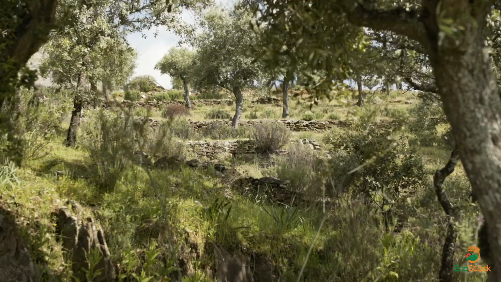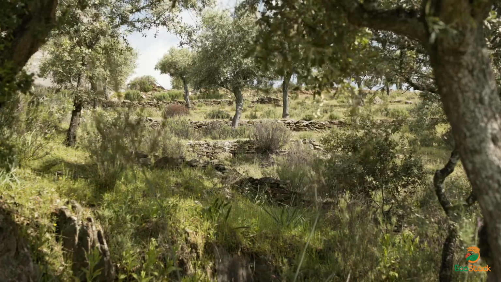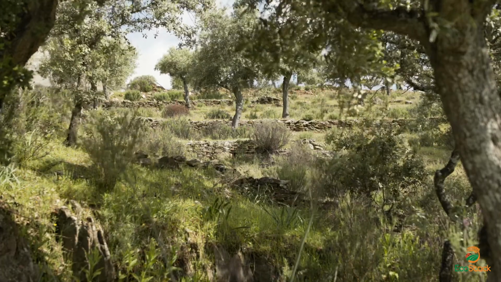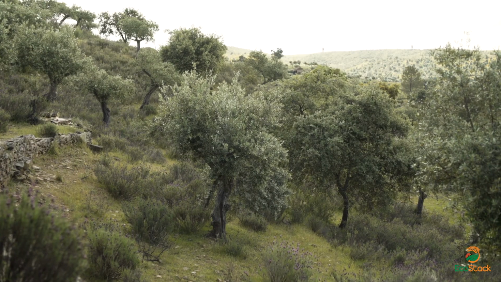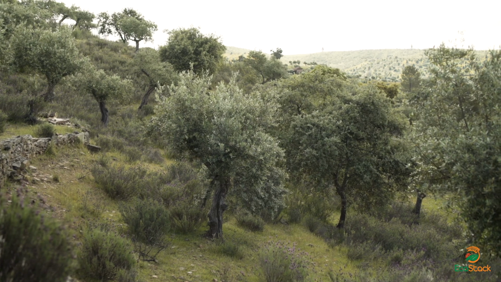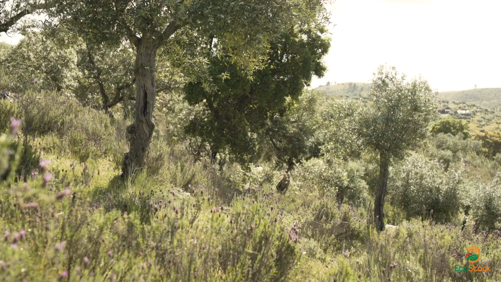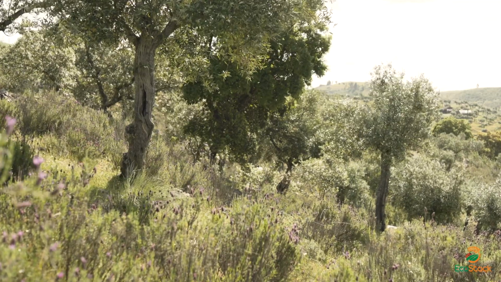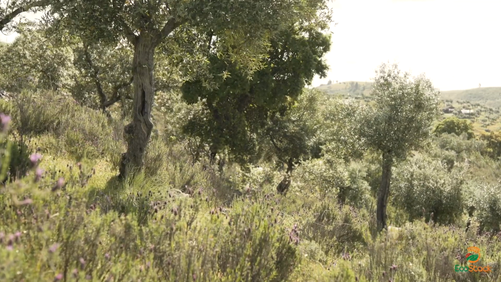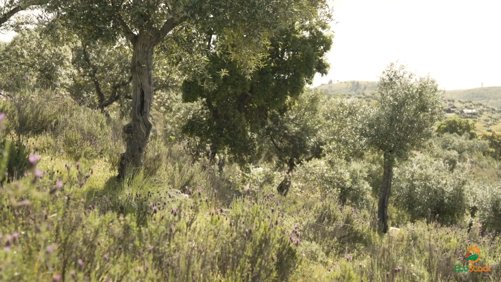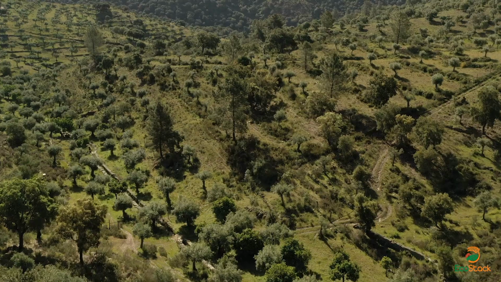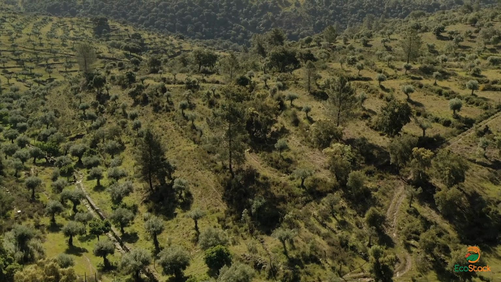So we need to maintain this kind of species on the soil in order to feed these adults. This means that maintaining a constant natural ground cover is important for the maintenance of these pest control agents.